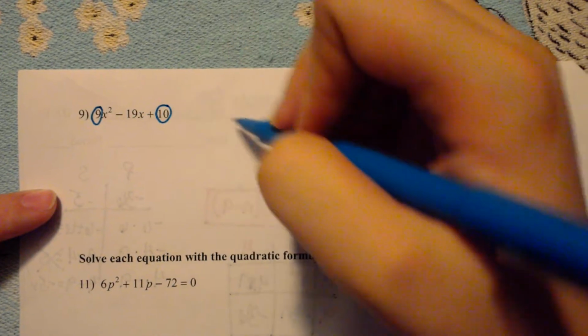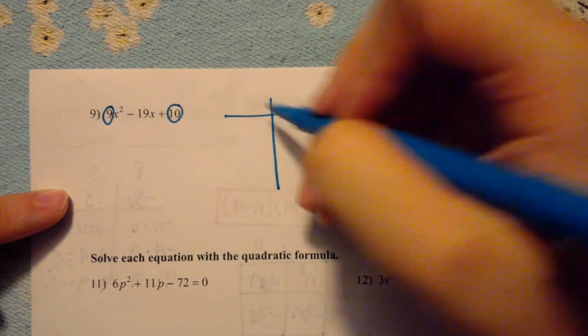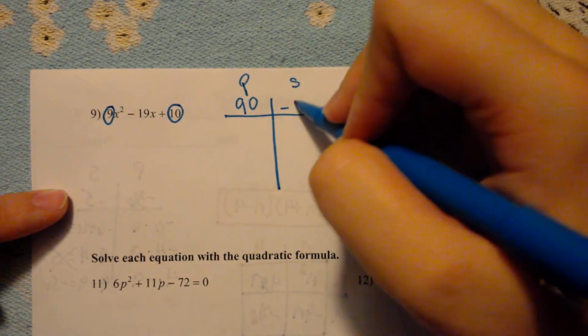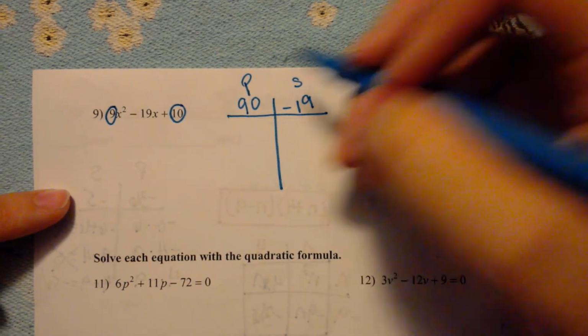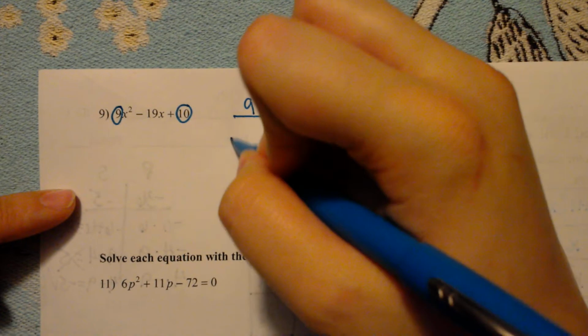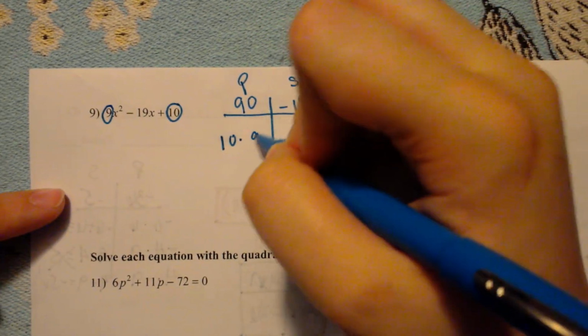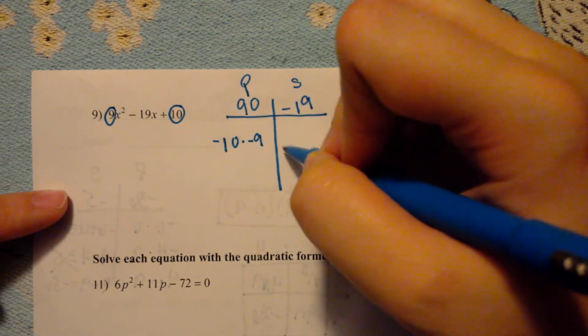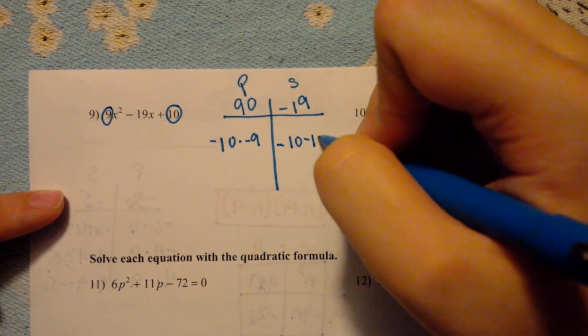So number 9, multiply 9 and 10. So my product is 90. My sum is negative 19. So 19, 90, I need 10 and 9. But I need them both to be negative in order for them to multiply to be a positive and add to be a negative 19.